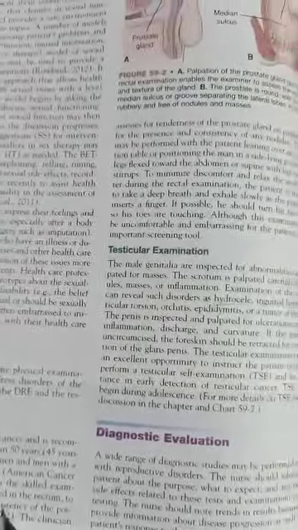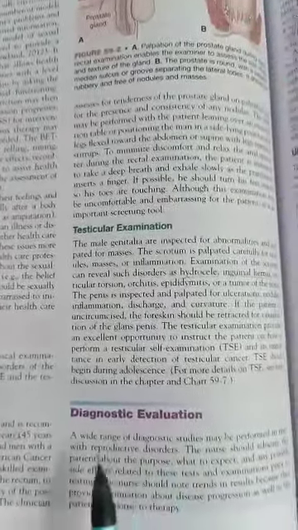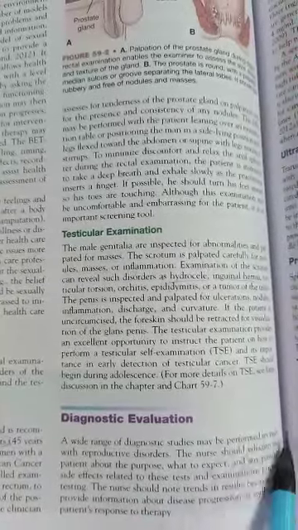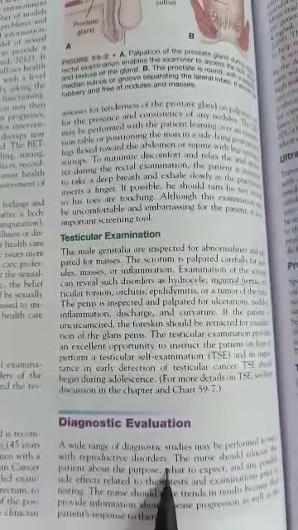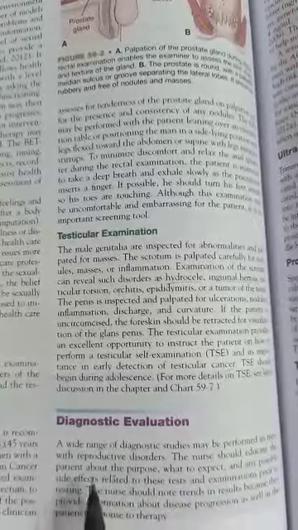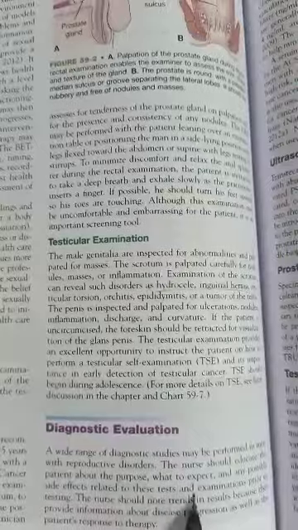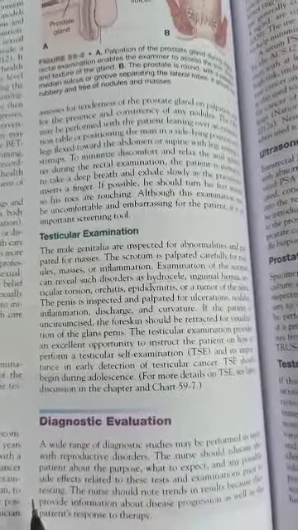So this was the physical assessment. Next week is the diagnostic evaluation. There is a wide range of diagnostic studies that may be performed in men with reproductive disorders. The nurse should educate the patient about the purpose, what to expect, and any possible side effects related to the test and examination prior to the testing.